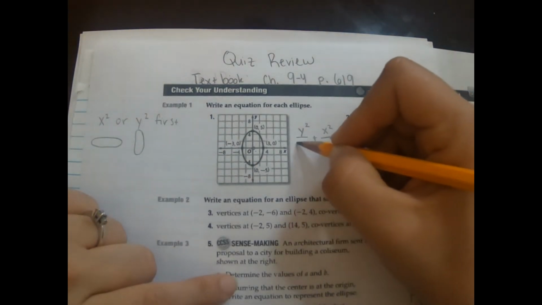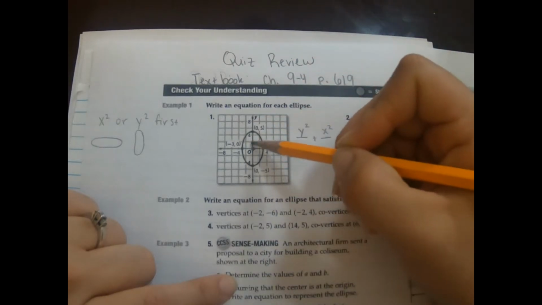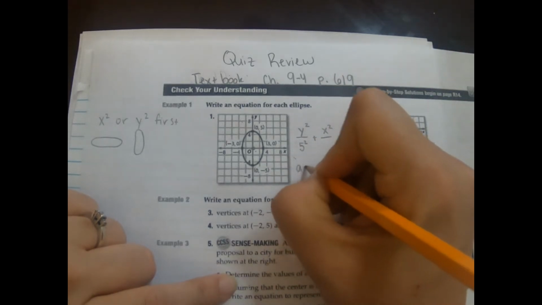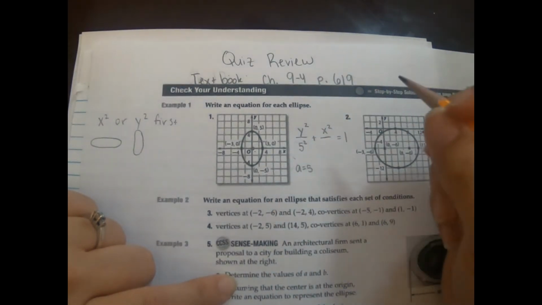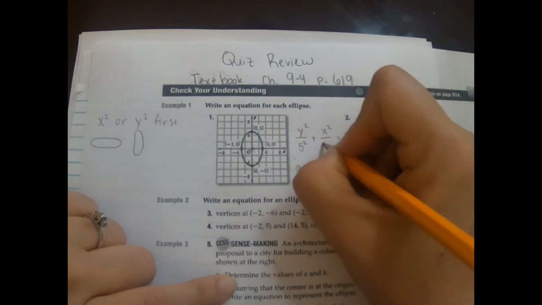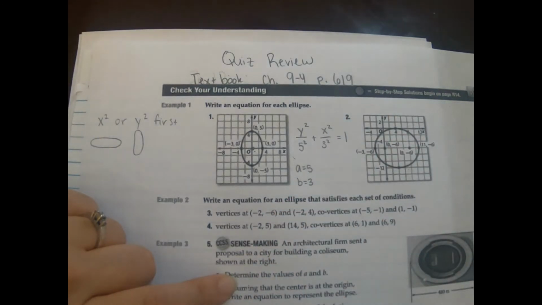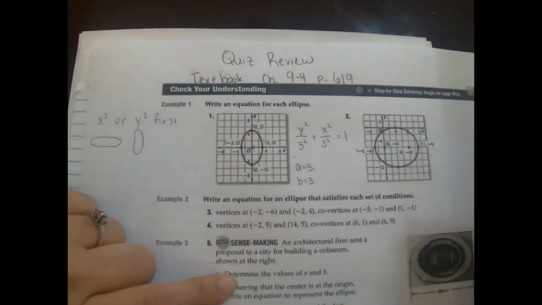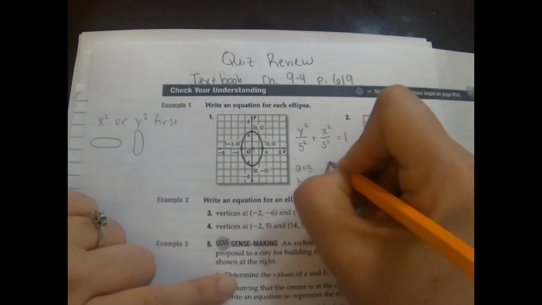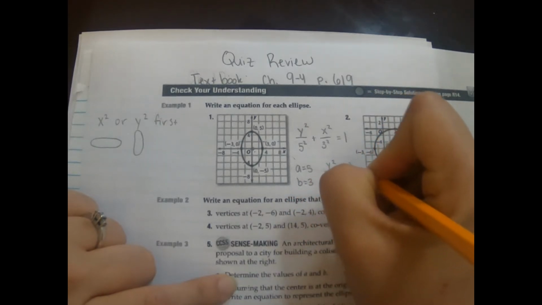Under y squared goes the distance from the center to the vertex, which is 5. So that's 5 squared. That means a equals 5 in this ellipse. Under x squared goes the distance from the center to the co-vertex, which is 3. So in this ellipse, b equals 3. So our equation is really just this: y squared over 25 plus x squared over 9 equals 1.